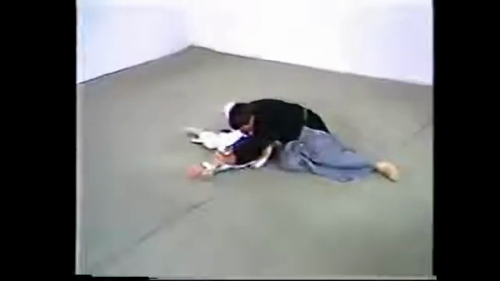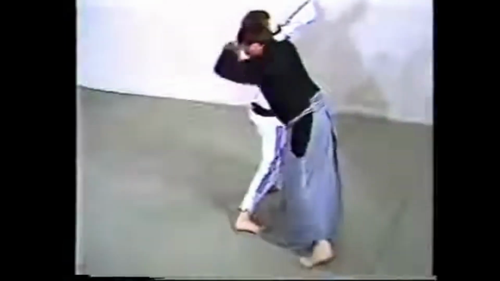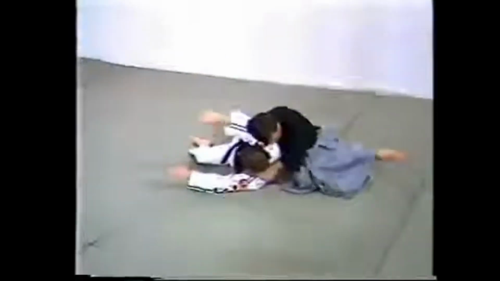A variation of an outer wheel. Step to the side, attack kidney, lock your opponent's arm and leg, step forward and throw, apply head and arm lock.